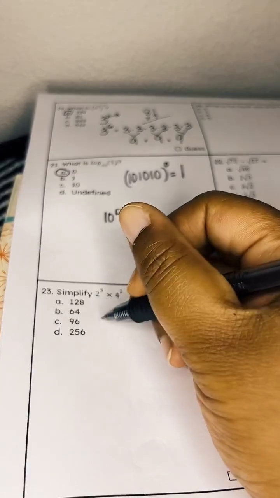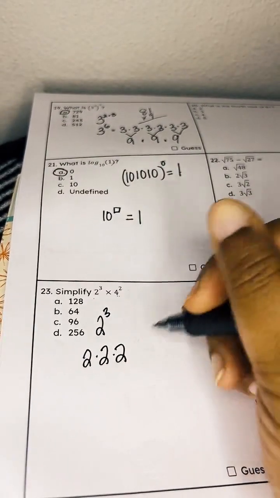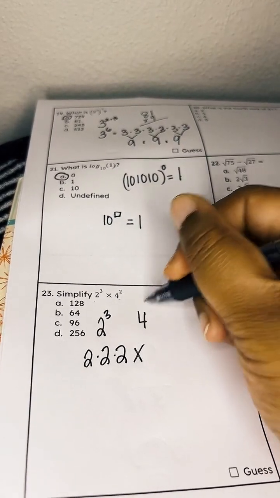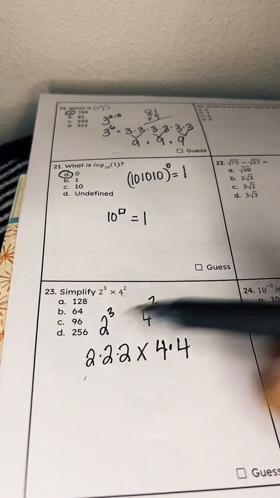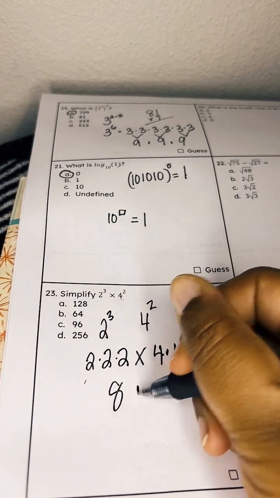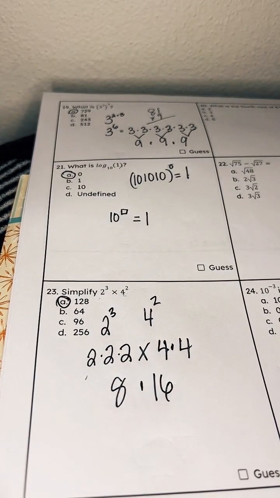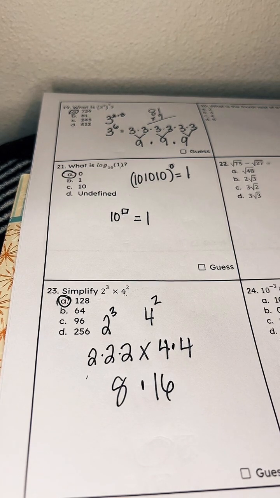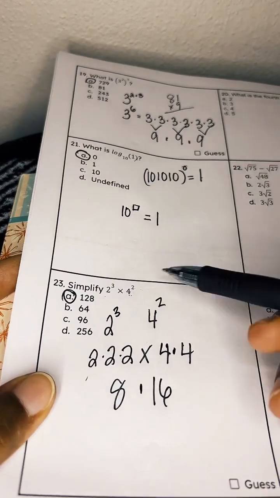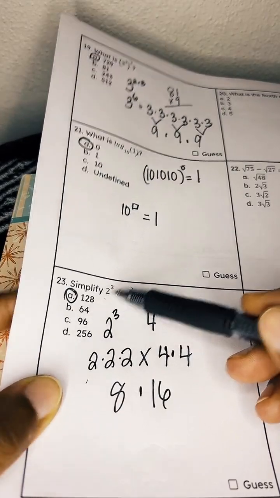So what we would need to do is do 2 to the third power, which is 2 times 2 times 2, times 4 to the second power, which is 4 times 4. Well, 2 times 2 times 2 is 8. Good. 8 times 16, like you guys said, is 128. Wonderful, you guys. So remember, the only time you can add exponents is when you have the same base.